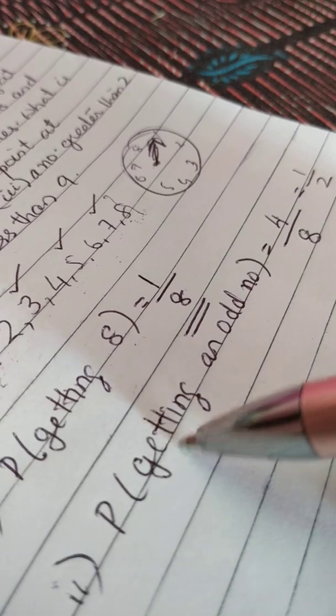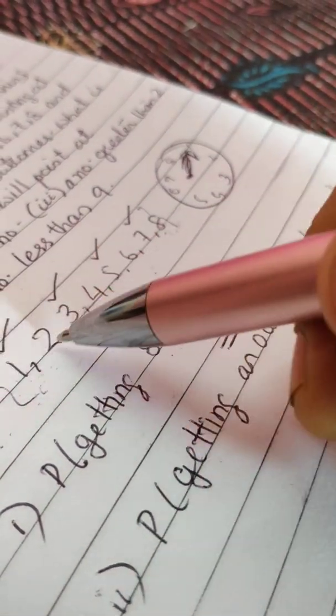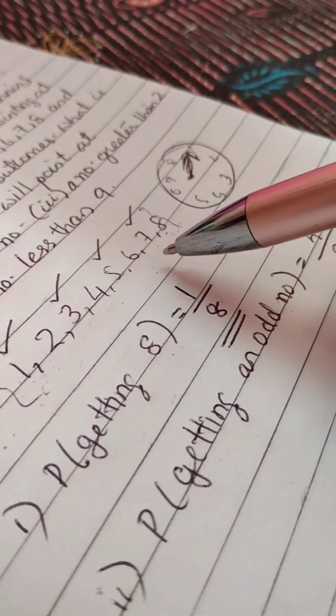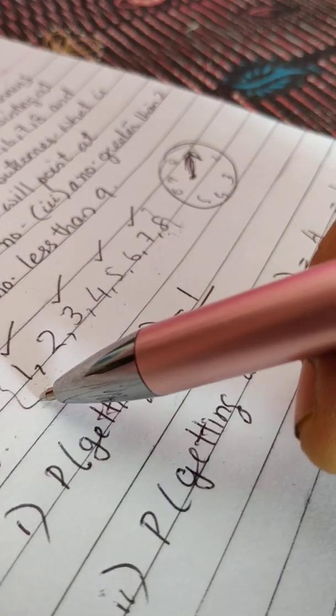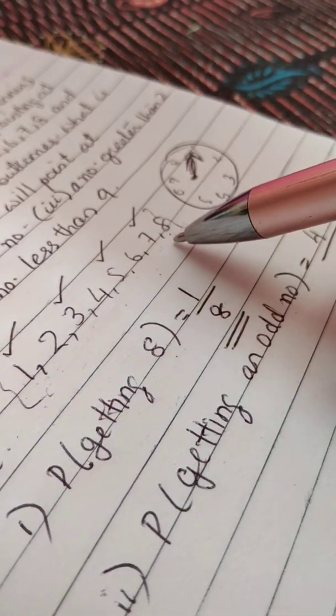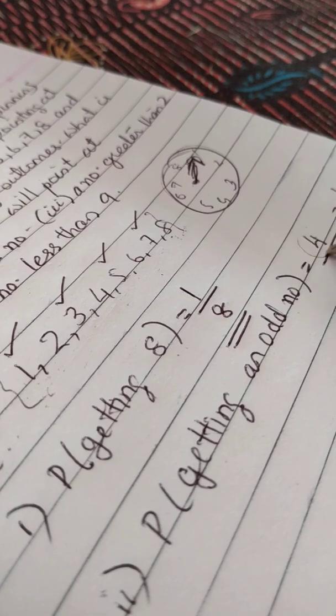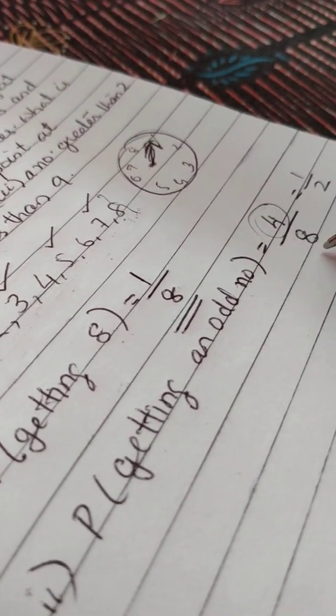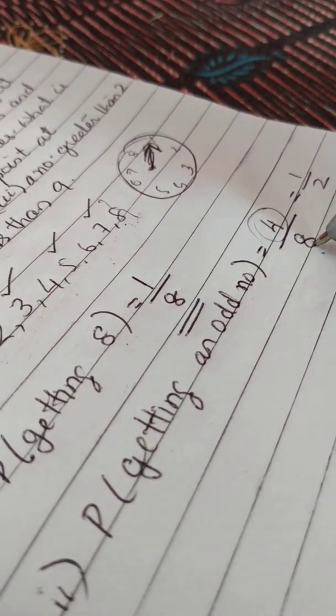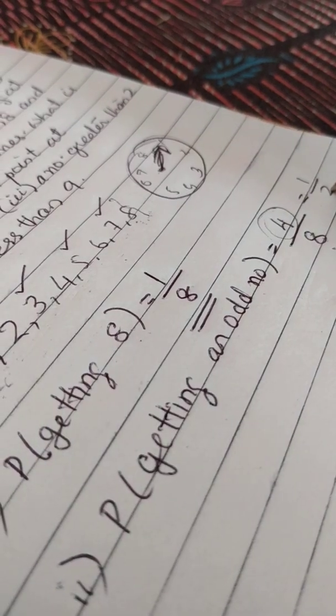The question is probability of getting an odd number in the sample space. In these outcomes, check how many odd numbers are there. 1 is an odd number, 3 is an odd number, 5 is an odd number, 7 is an odd number. So there are 4 favorable outcomes divided by total number of outcomes, 8. 4 by 8 when simplified will give you 1 by 2.